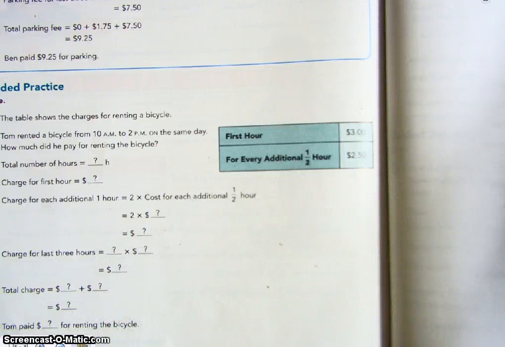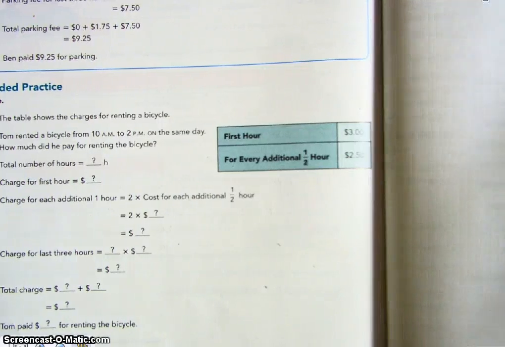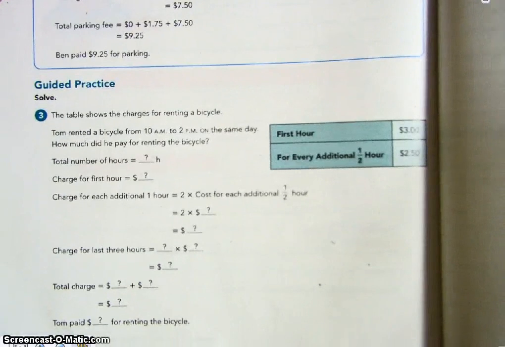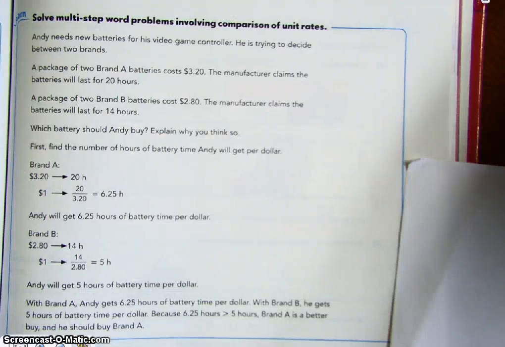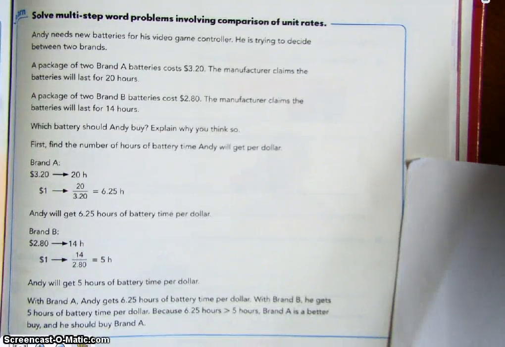So if you guys would pause the video and do that and write it in your composition book, and then we will come back and work on number 4. Okay, before we get to number 4, they have a practice problem here for us that will help us with number 4.